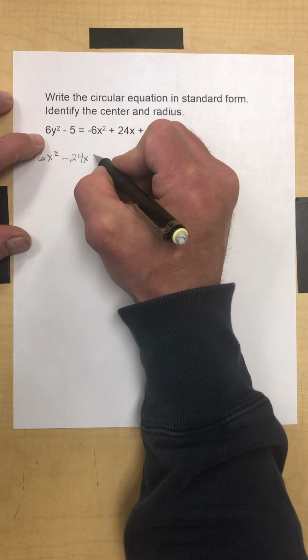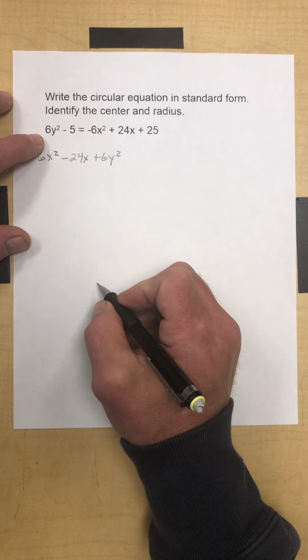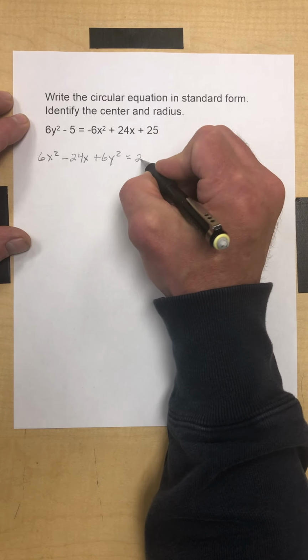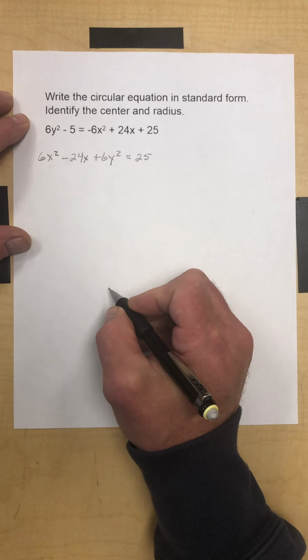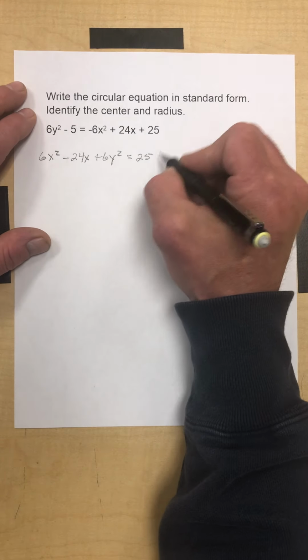Okay, I'm going to leave that 6y squared on the left-hand side. Okay, this constant 25 is on the right-hand side, so leave it where it's at. Okay, and then I have to add 5 to get rid of that guy, move it over to the right.